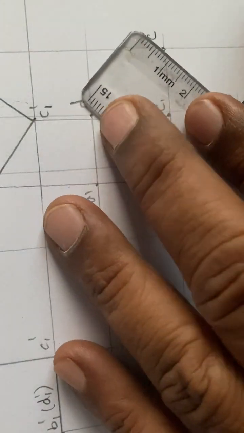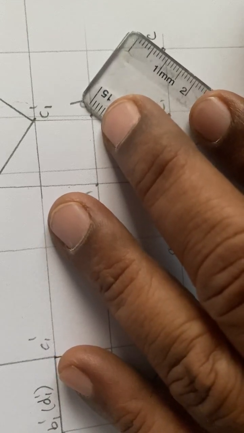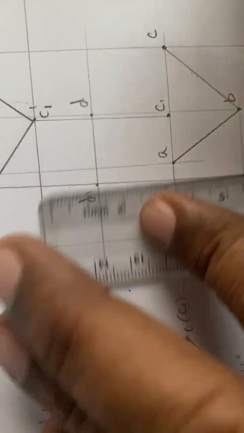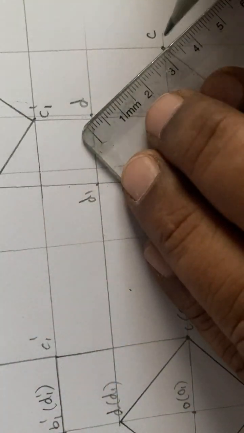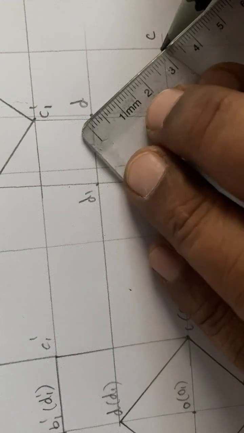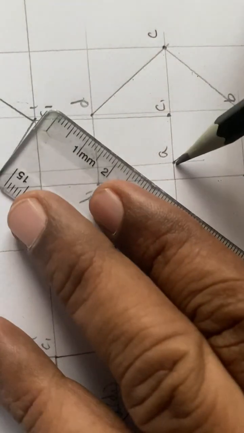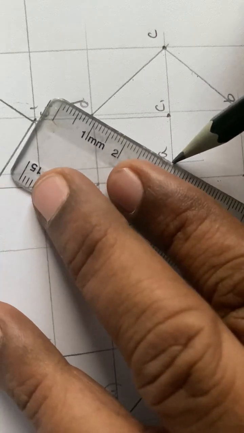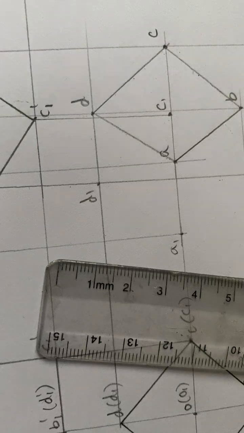Then B and C will join. C and D. Then A and D. Okay, let us join this.